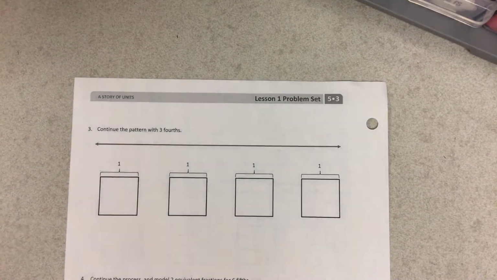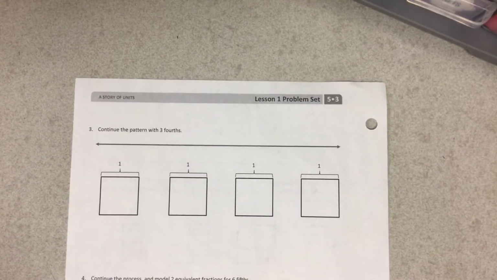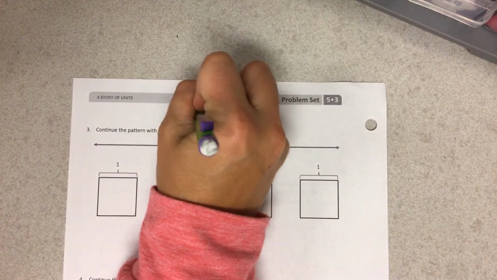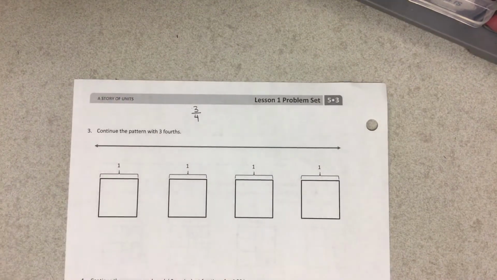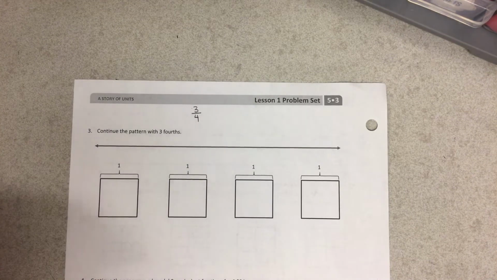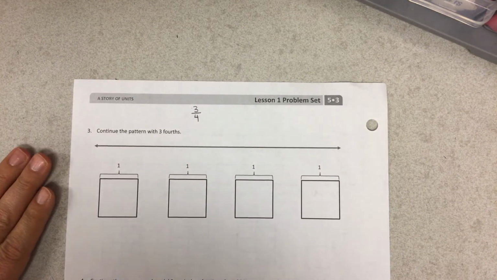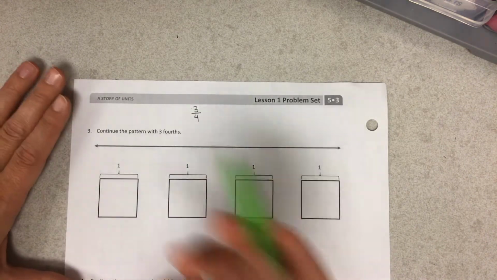All right, guys, so we're going to go ahead and continue doing this. This time we're going to do 3/4 is what they want us to do. So this one's going to be a little bit more tricky. First of all, I want to show 3/4 on a number line.